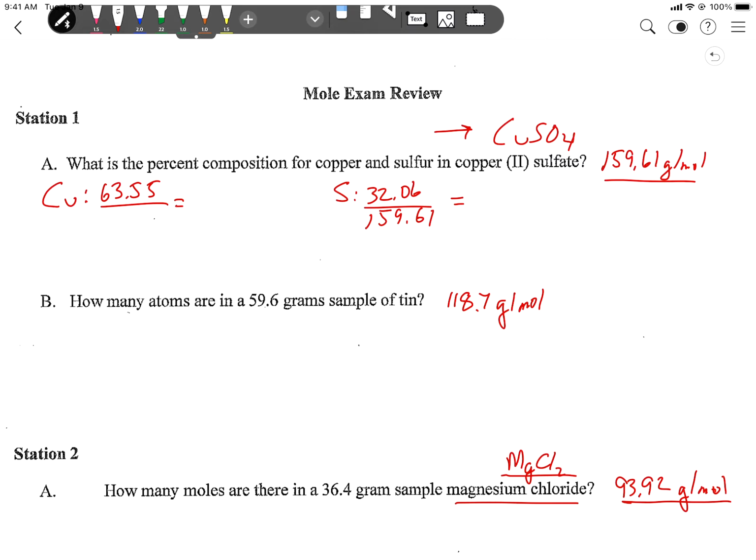So we want to figure out the percent composition for copper first. We have to take the molar mass for copper and put it over the total, which is 159.61. That's the mass of the copper(II) sulfate. 63.55 divided by 159.61 equals 0.398, multiplied by 100. You get 39.8%.